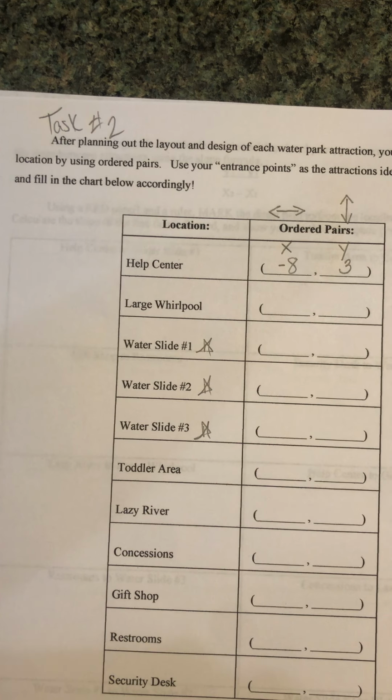Not so bad, just finding ordered pairs. You all are able to do that. If you get stuck still after watching this, please feel free to reach out and contact me.